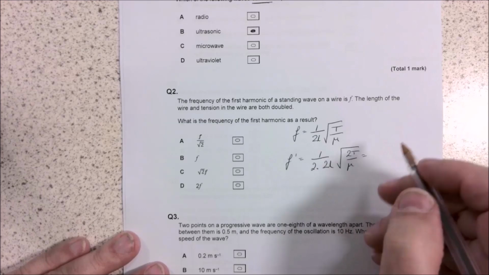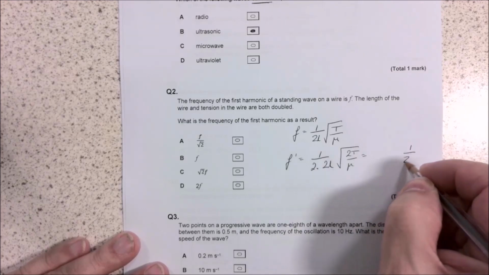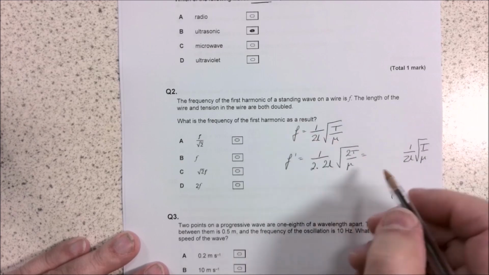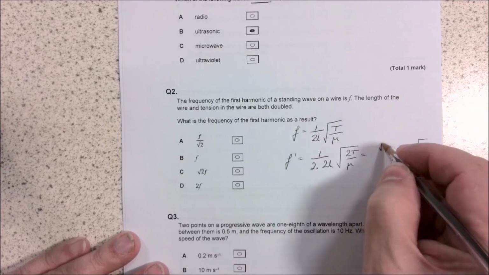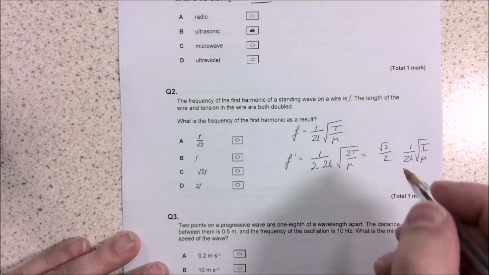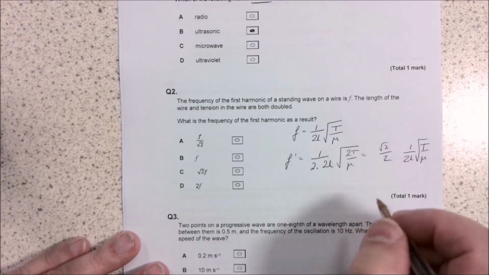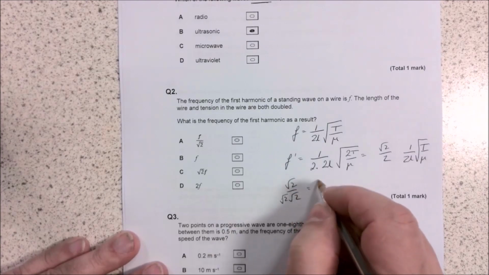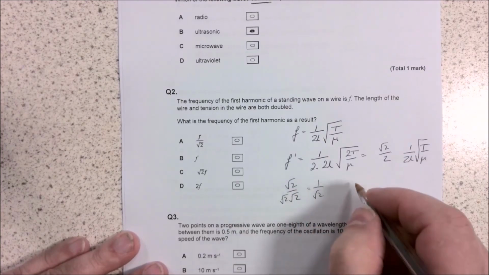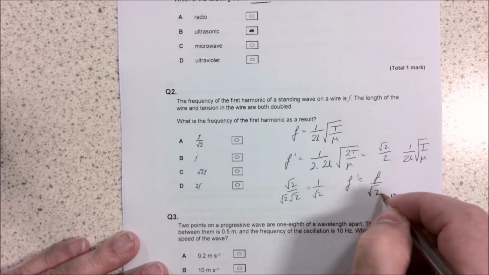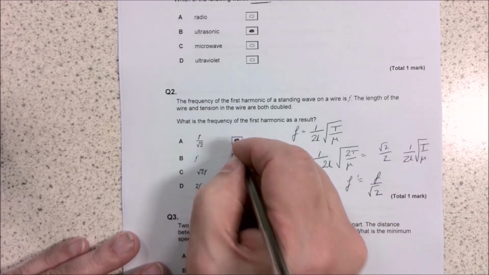which if we take out the 1 over, so this is our F, to get that the same we have to take the root 2 out and the 2, so hopefully you can see those two are the same. This gives us root 2 over 2, but root 2 over 2 of course, if you just think about your maths, is root 2 over root 2 times root 2, which is 1 over root 2. So our new frequency, F dash, is our old frequency divided by root 2, which is A.